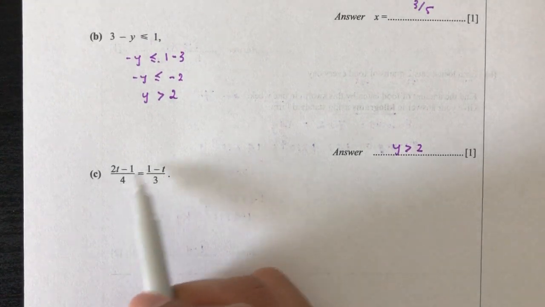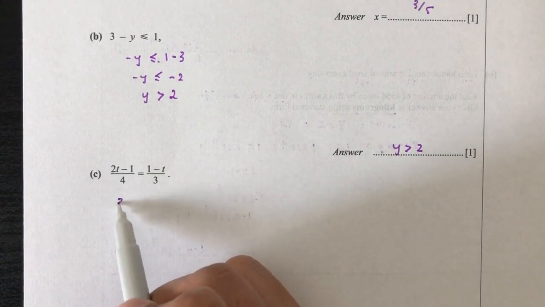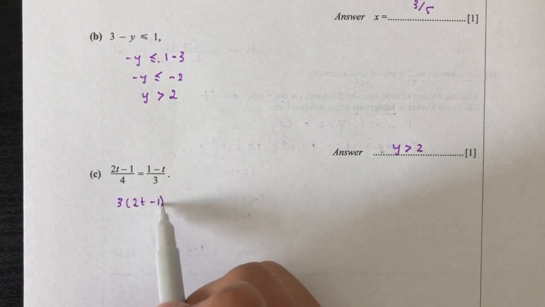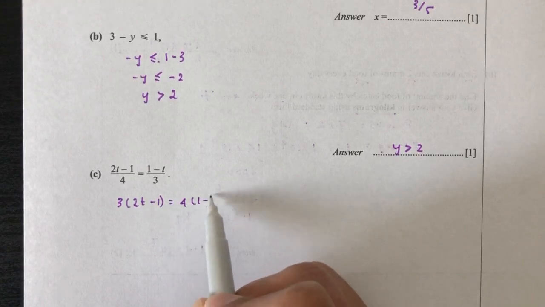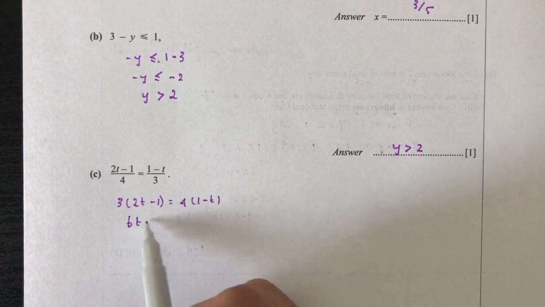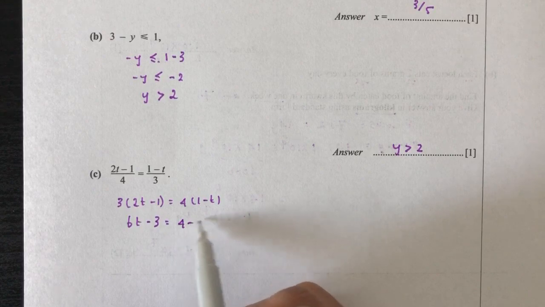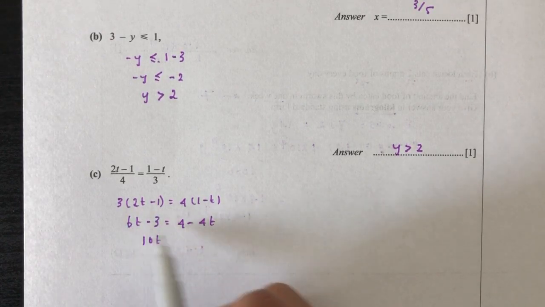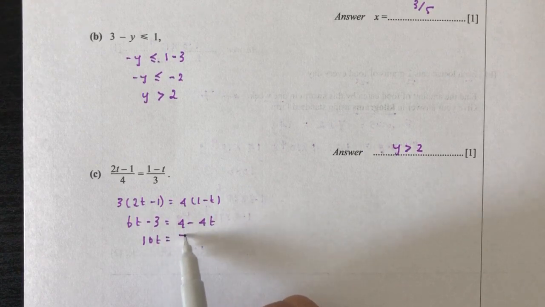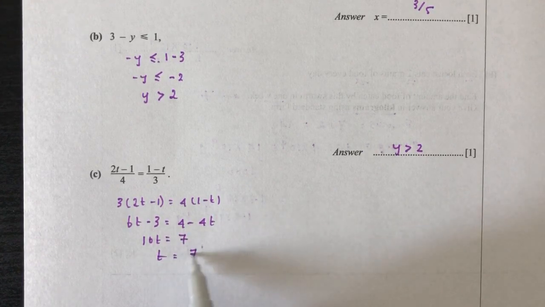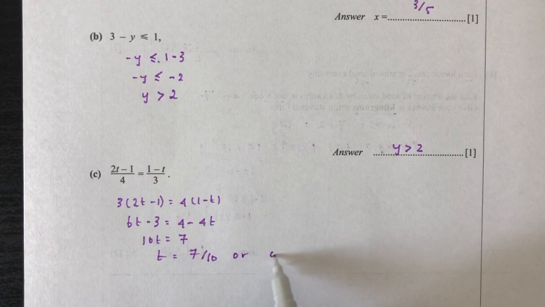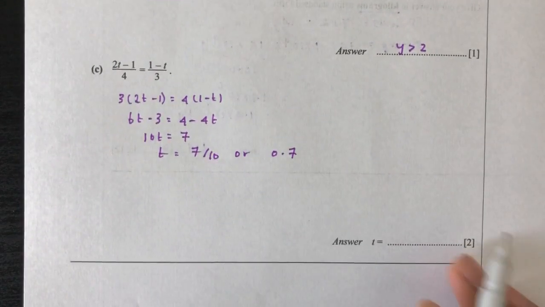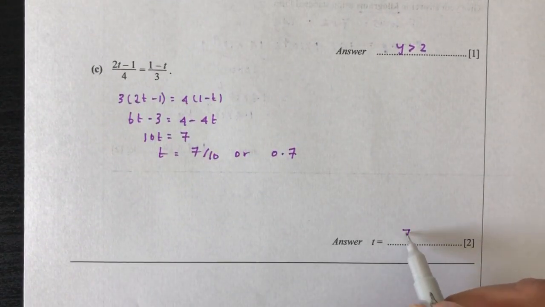Now, when we have this, we have to first cross multiply. We have 3 times (2t minus 1) equal to 4 times (1 minus t). 6t minus 3 equal to 4 minus 4t. So if you send this here, we have 6t plus 4t, 10t equal to 7. t equal to 7 over 10 or 0.7. This will be your answer for part C.